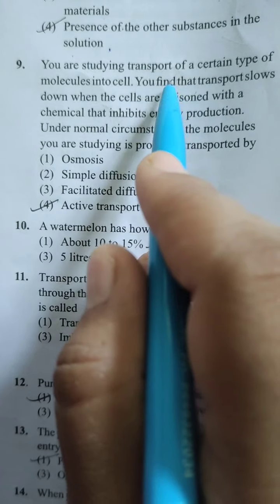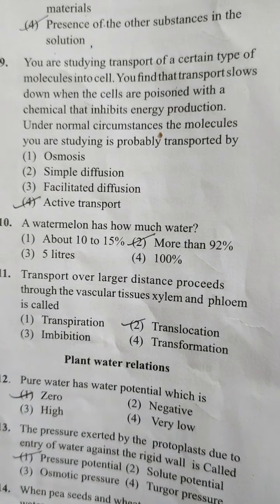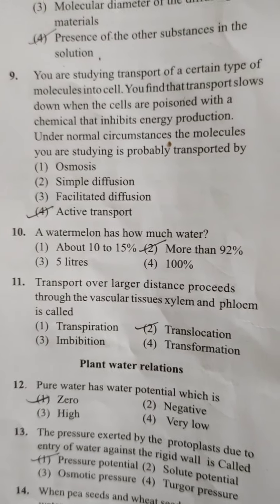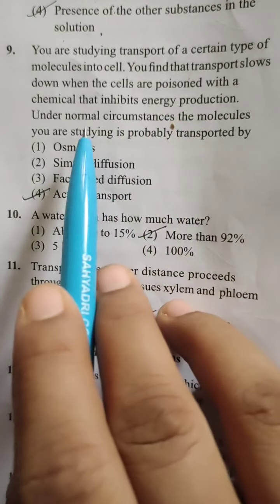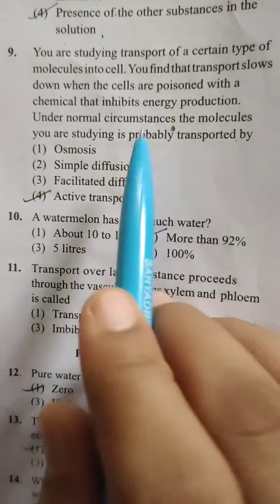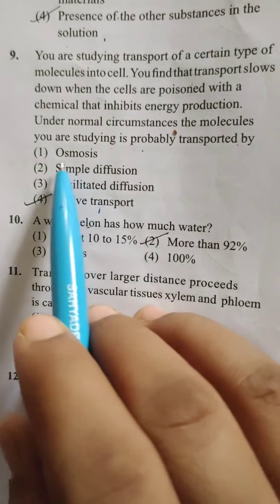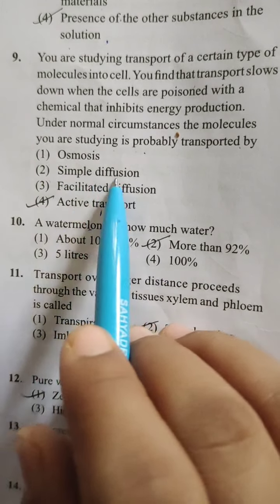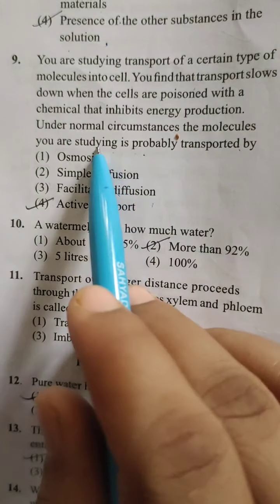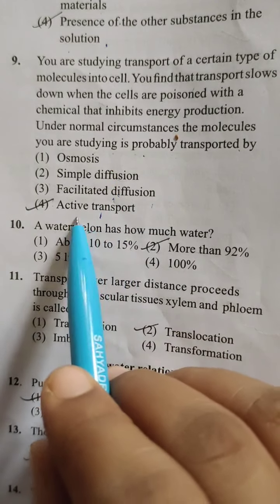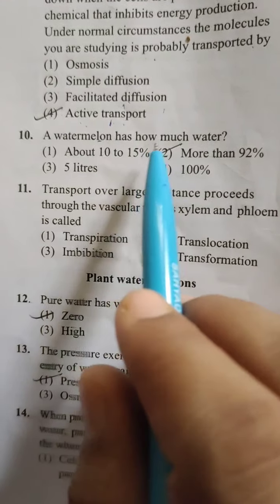You are studying transport of certain type of molecules into cell. You find that transport slows down when the cells are poisoned with a chemical that inhibits energy production. Under normal circumstances, the molecule you are studying is probably transported by? So if it is disturbed, then which will be the means of transport? Options 1. Osmosis, 2. Simple diffusion, 3. Facilitated diffusion, 4. Active transport. See, none of these processes gets disturbed, but active transport gets disturbed. So option 4.